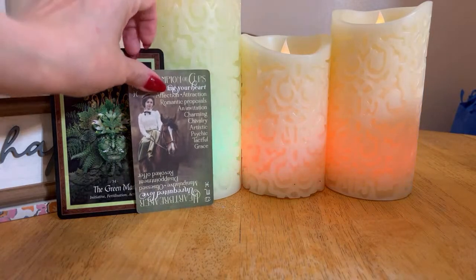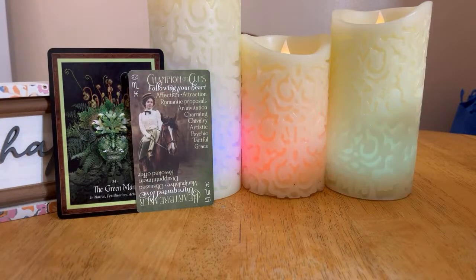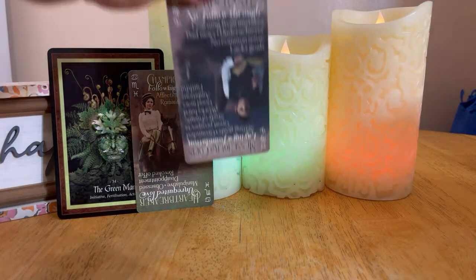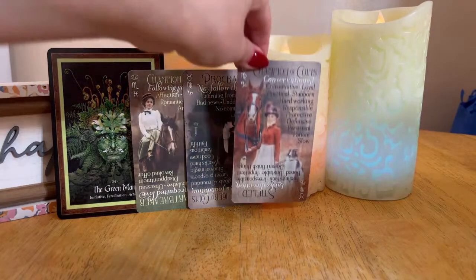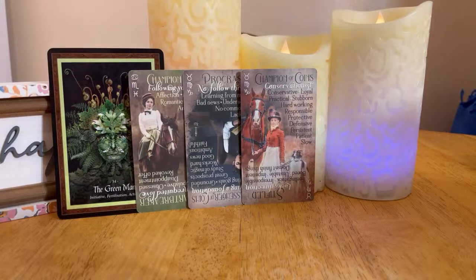The Knight of Cups. The Page of Coins reversed. Page of Pentacles reversed. The Knight of Pentacles upright. Whoa.